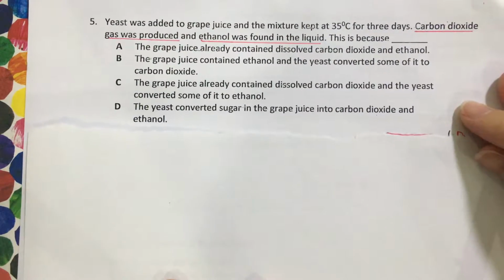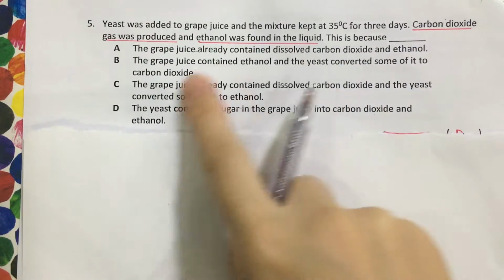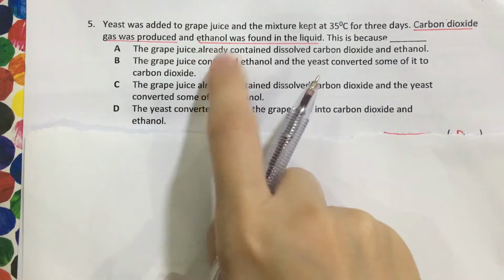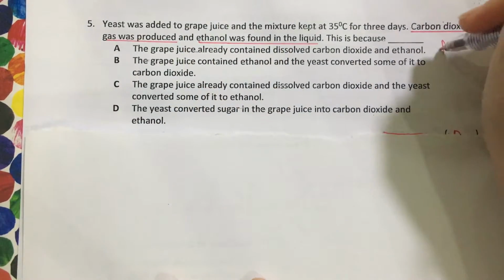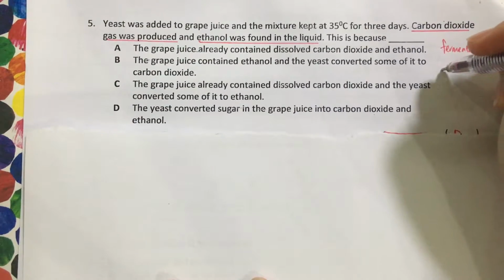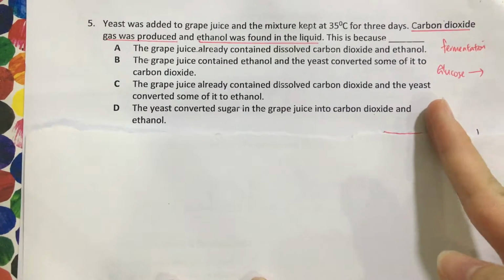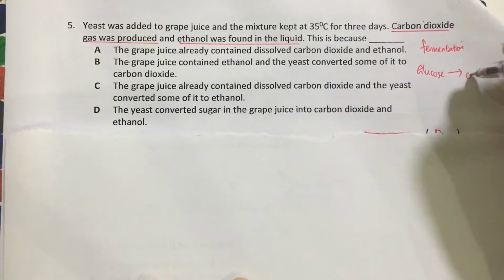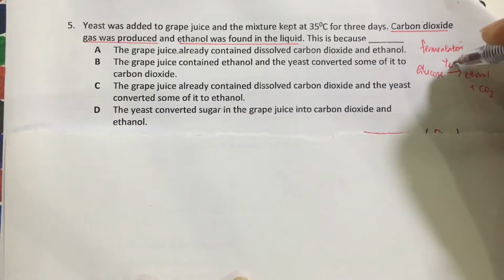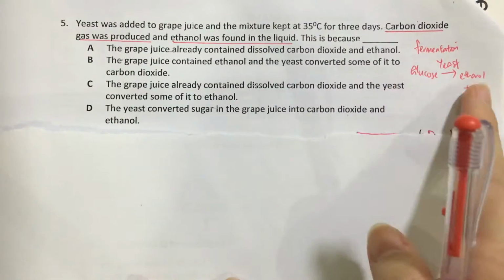Okay, question 5. It talks about carbon dioxide gas produced and ethanol being formed. So here we know that we're talking about fermentation, where we start with glucose. In the beginning, we have nothing but glucose. And the reason why glucose will become ethanol and carbon dioxide is because of the presence of yeast. Yeast has some enzymes that will convert glucose to this.